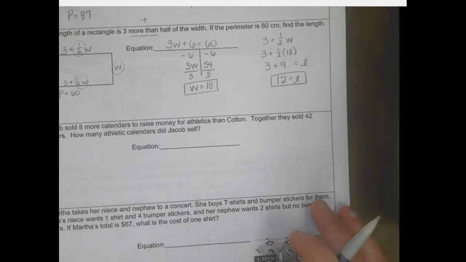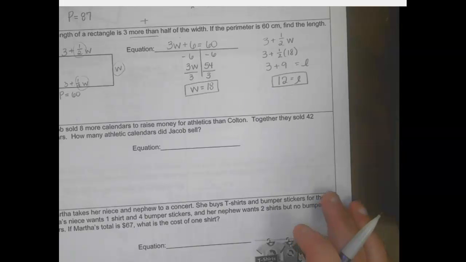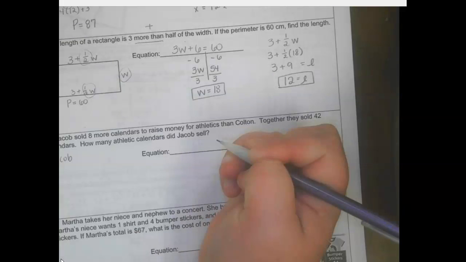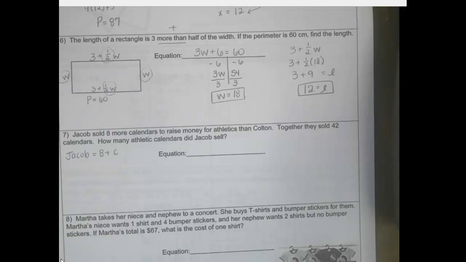Alright, I can't tell if we're stuck or still working or finished. So let's go ahead and look at it. Jacob sold 8 more calendars to raise money for athletics than Colton. So I have Jacob, and he sold 8 more than Colton. Okay?